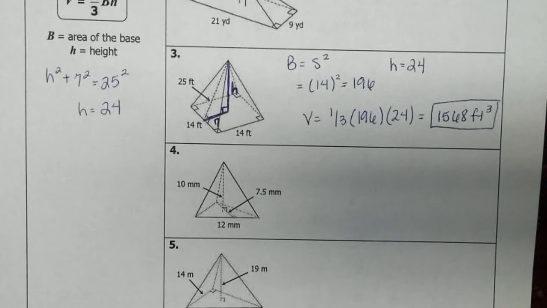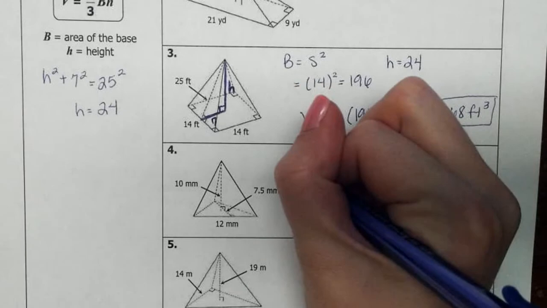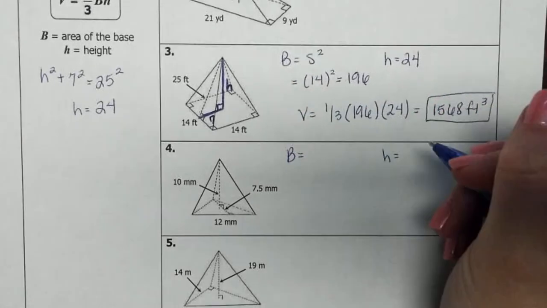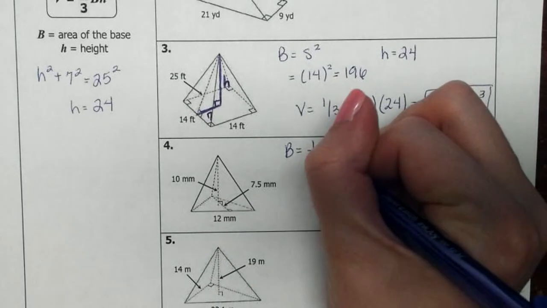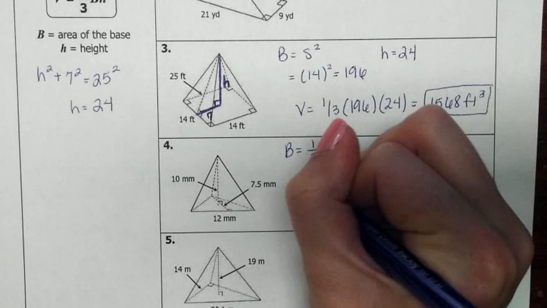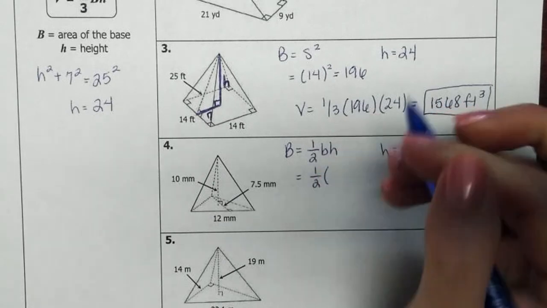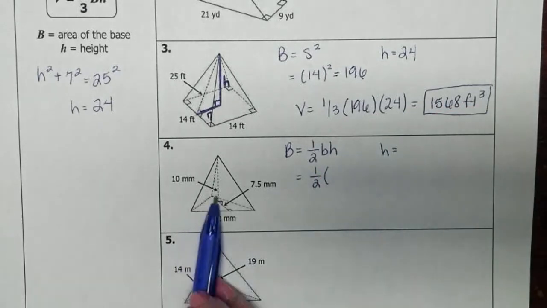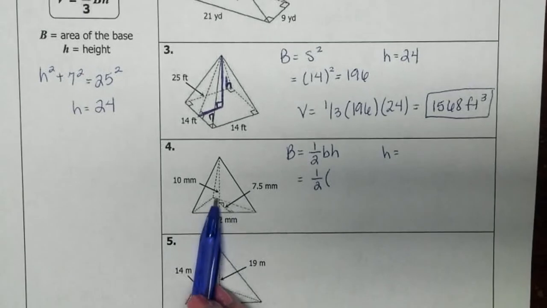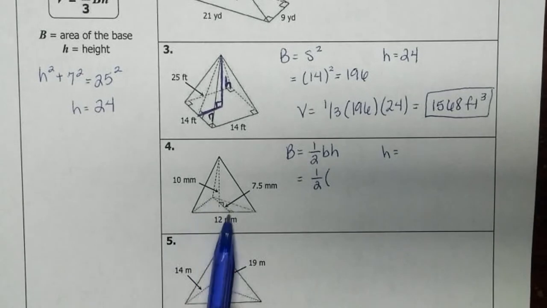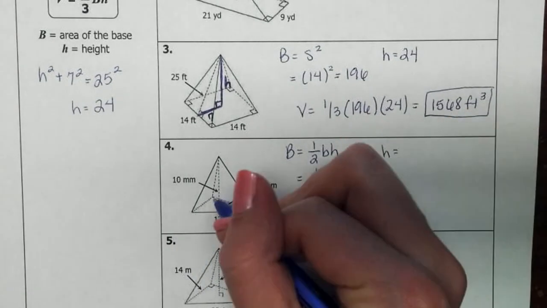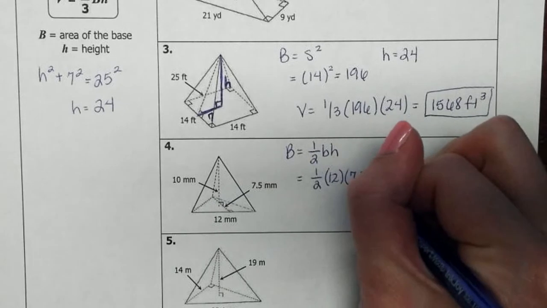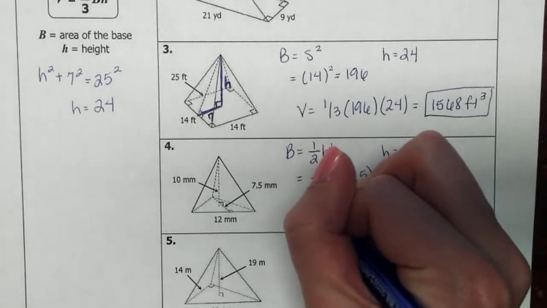Okay. Let's look at number 4. We still need our area of our base. We still need our height. So if you look at number 4, our base here is a triangle. So I'm using the area formula 1/2 base times height. Okay, so if you look at this triangle, the height is drawn into the center of the triangle. It connects the top of the triangle to the base. So I know my base must be 12. And my height must be 7.5. So if I calculate that, I get 45.